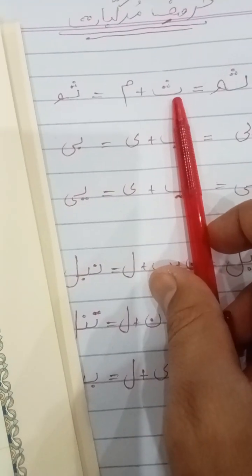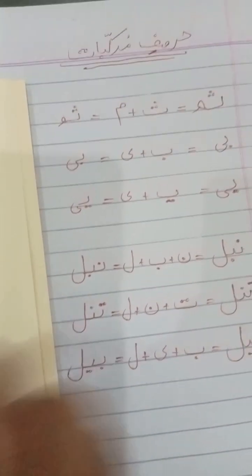So guys, the first connected letters here are tha, meme, tha, meme, tha, meme. How these letters will connect here? The first is tha. The first letter is, you can see here.